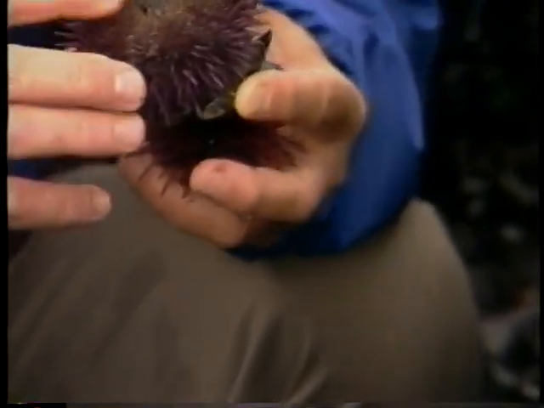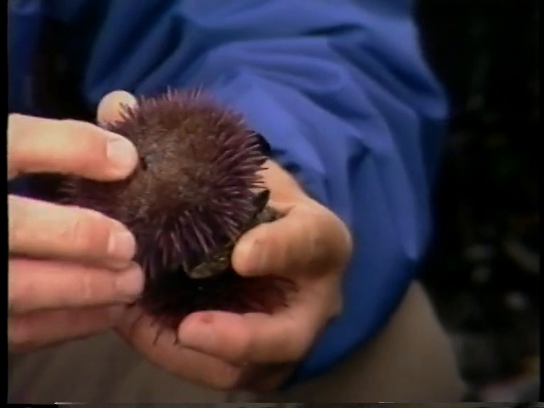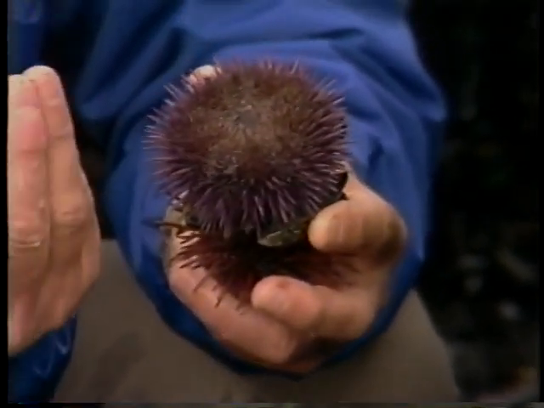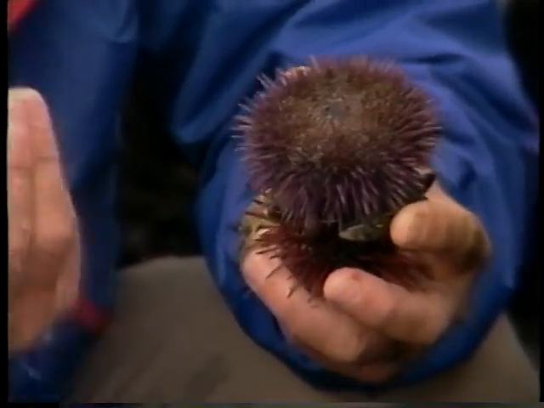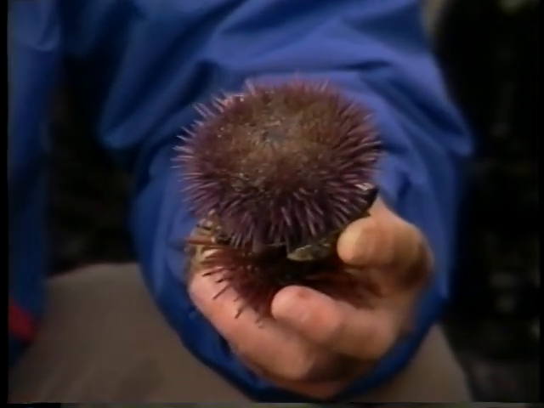In fact, the first one that saw these mouth parts that were dried out, because it looked like a little lantern, the first one that saw it was Aristotle. And so these commonly are referred to as Aristotle's lantern.